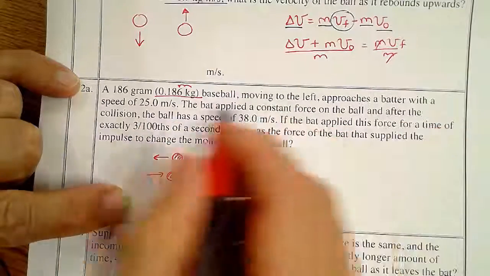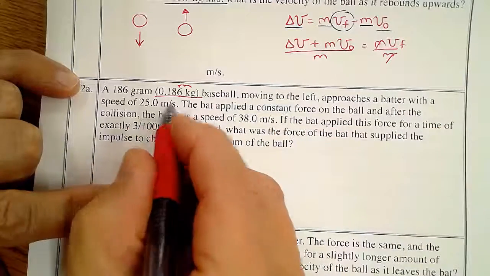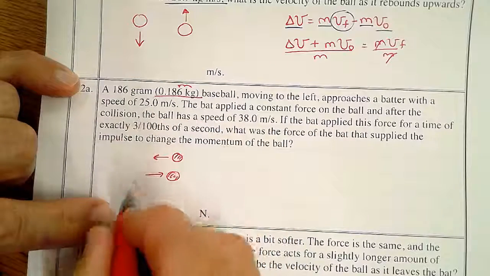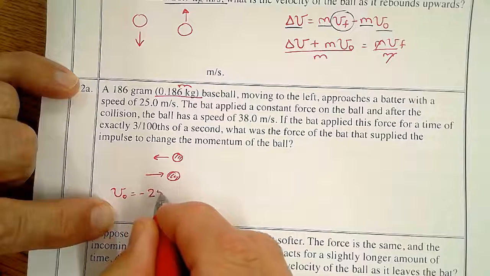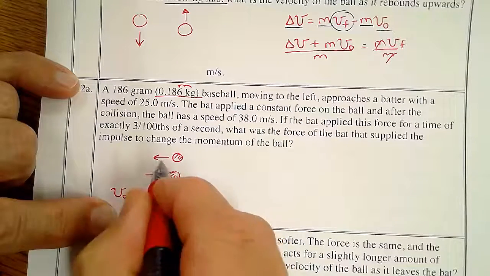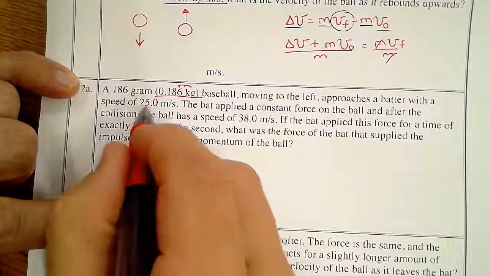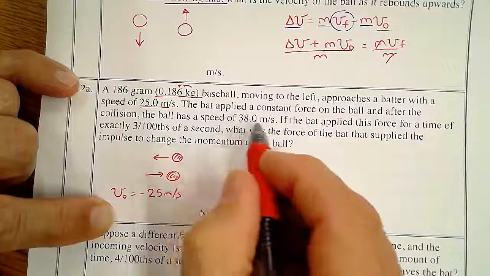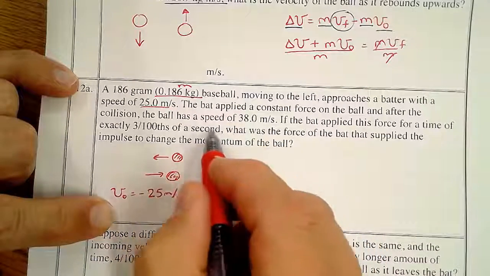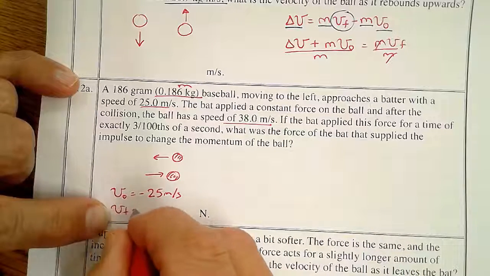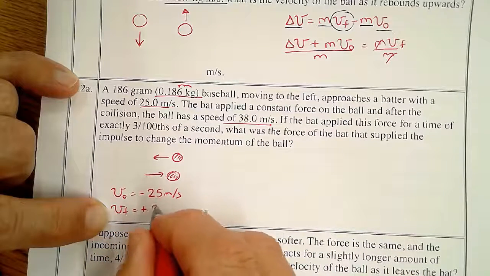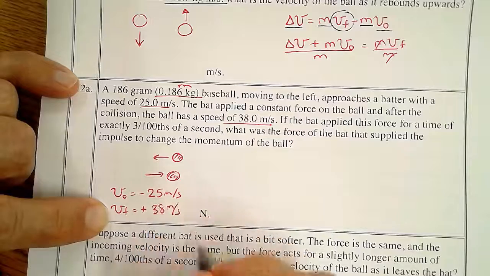It's approaching the batter at 25 meters per second, moving to the left. So in my case, the velocity initial is negative 25 meters per second, because you know it was going to the left initially. So that's the initial velocity. Afterwards, it has a final speed of that to the right, so the final velocity is positive. In my case, 38. Your numbers are different.